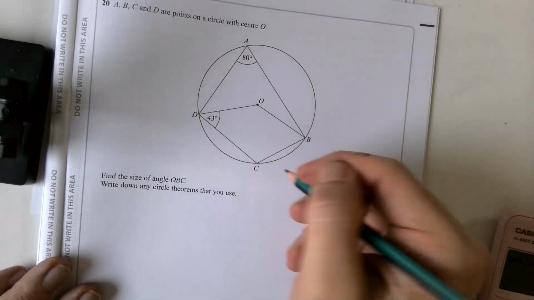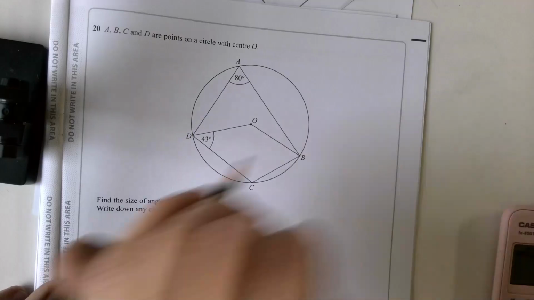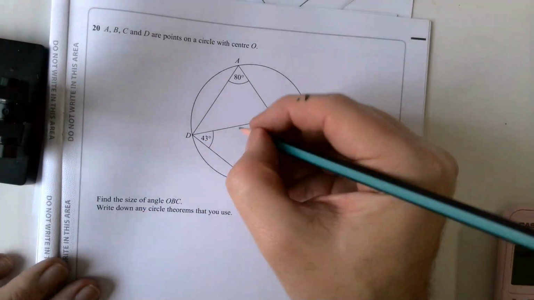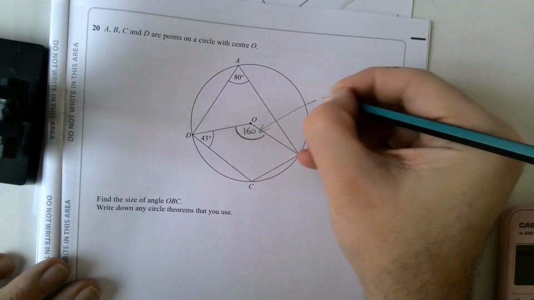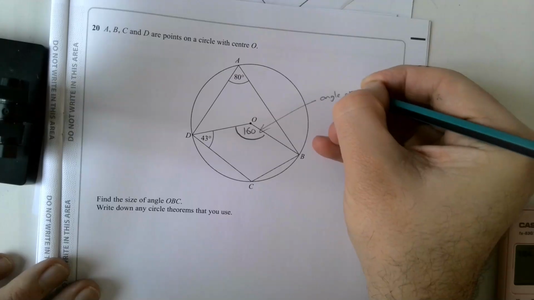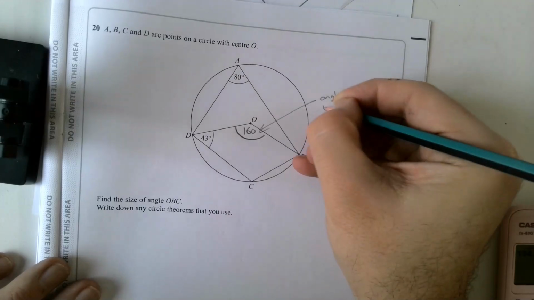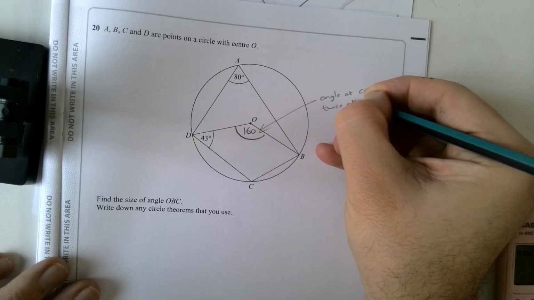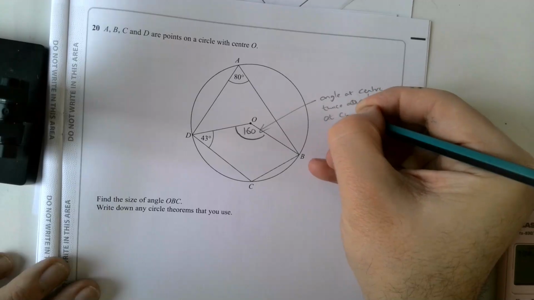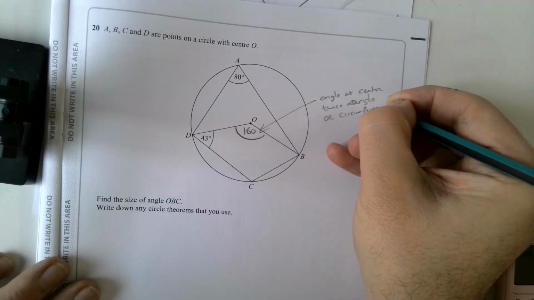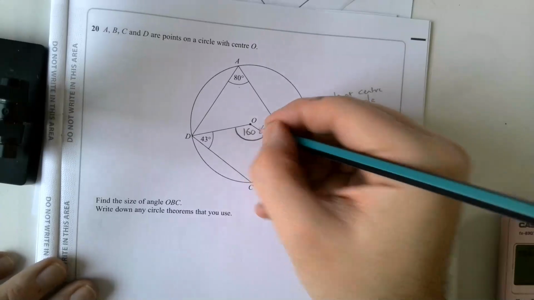Right, every time you've got an angles question, you just write down an angle and you write down the fact. So this one here, circle theorem, angle at the centre, twice angle at circumference. So I know whatever one on the outside is, the middle one's going to be twice as big.